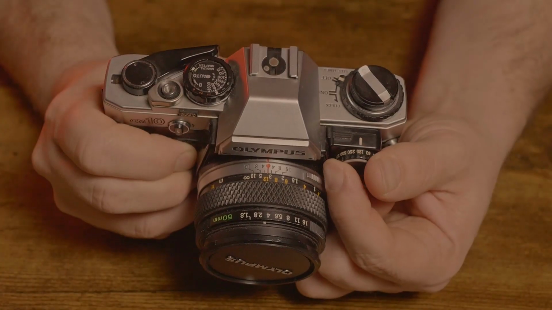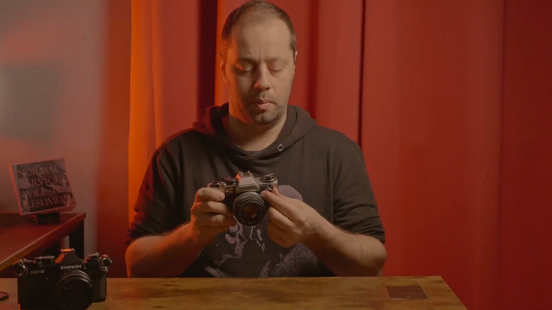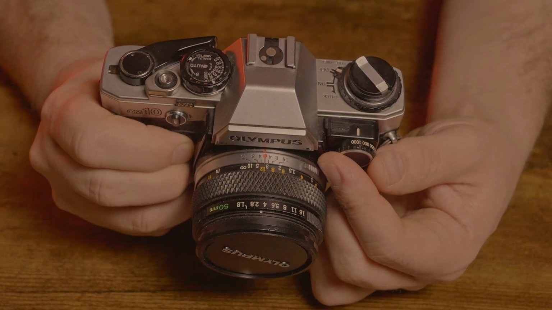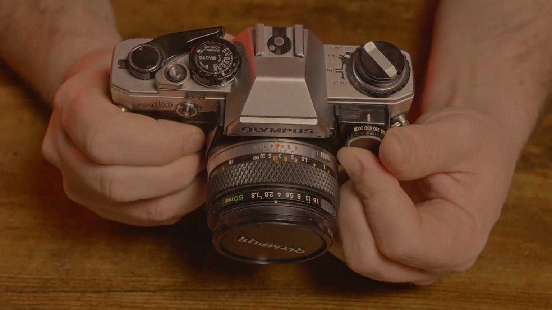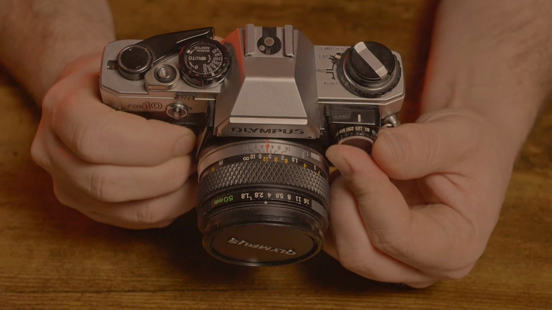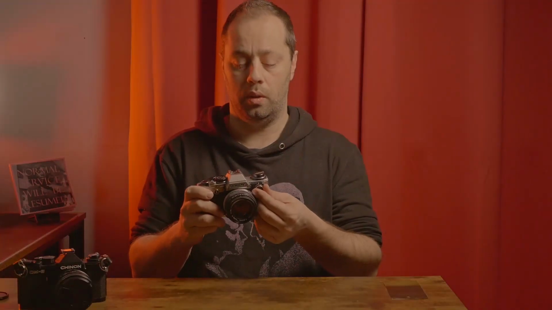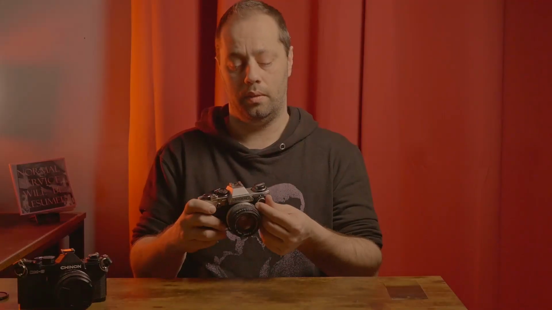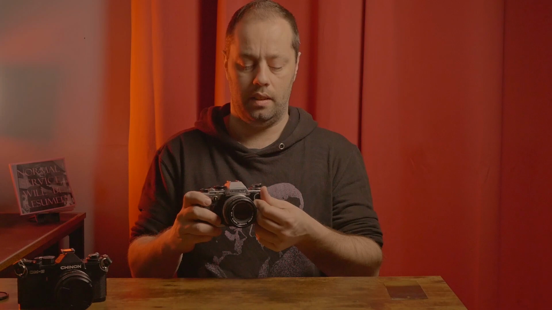So 125th, that's whatever shutter speed it is. Then one less stop is 250. One less stop of light again is 500. One more less stop is 1,000. And if we go the other way, 500 is one more stop of light than 1,000. 250, another stop extra. 125, another stop more light again. 60, one more stop. 30, one more stop, and so on. So 15, 8, 4, 2, 1.